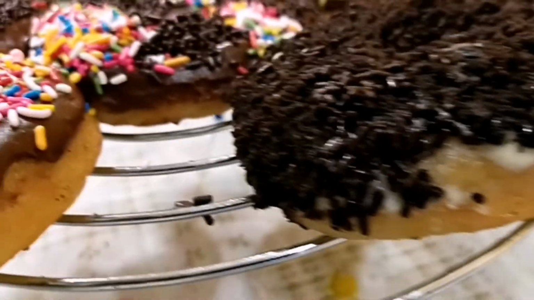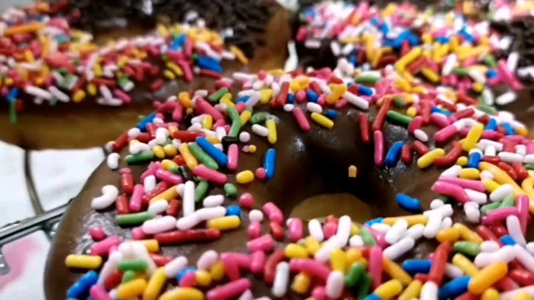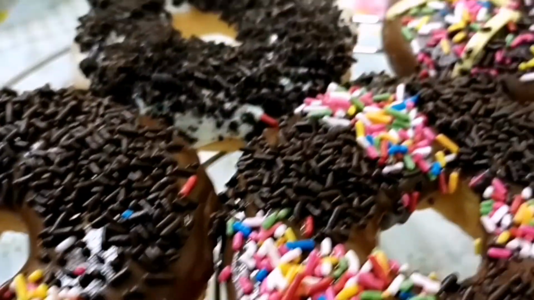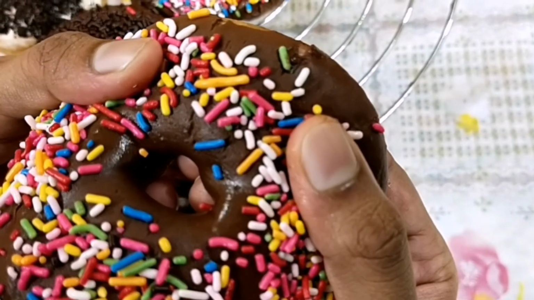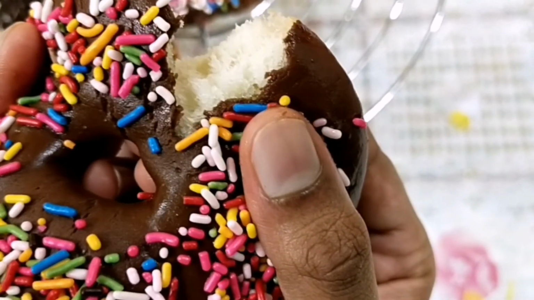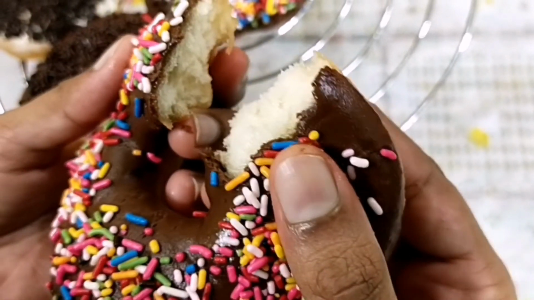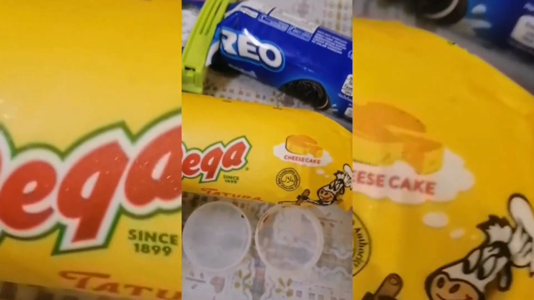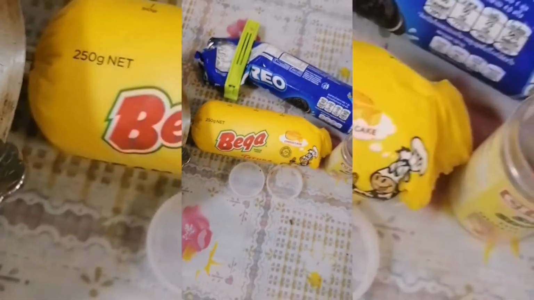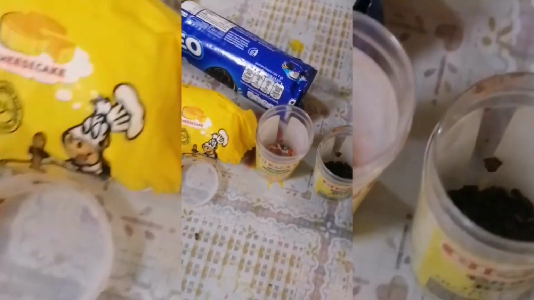These are the result of making the fluffiest homemade donut recipe. It's better than any donut you will ever buy. I need to immediately show you how soft and tender these donuts are. I'm sure you will be satisfied with the result. For your information, I'm using cream cheese, Oreo, vanilla essence and condensed milk to make cheese Oreo toppings for my donuts.